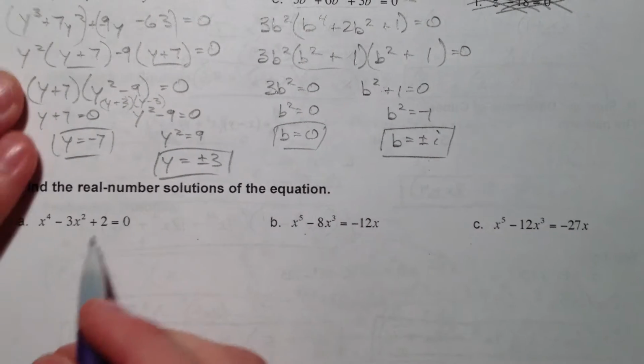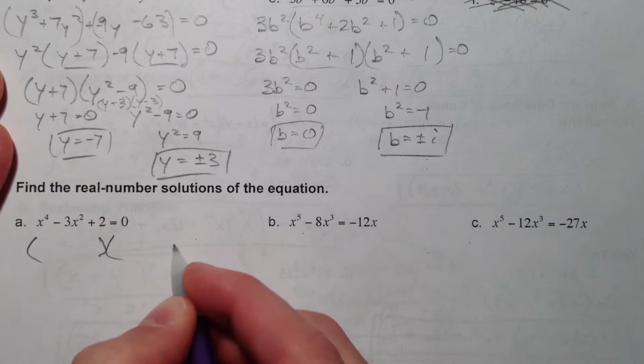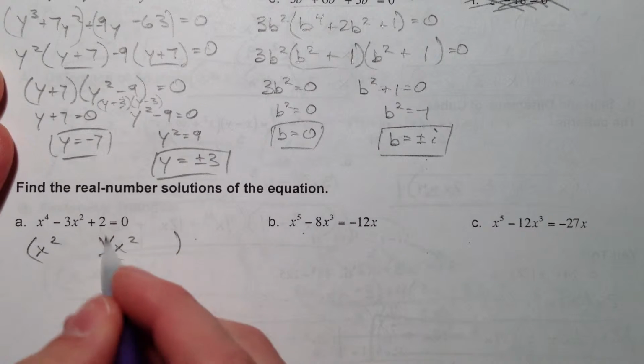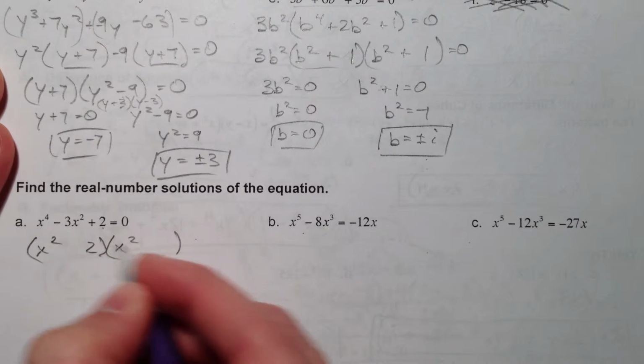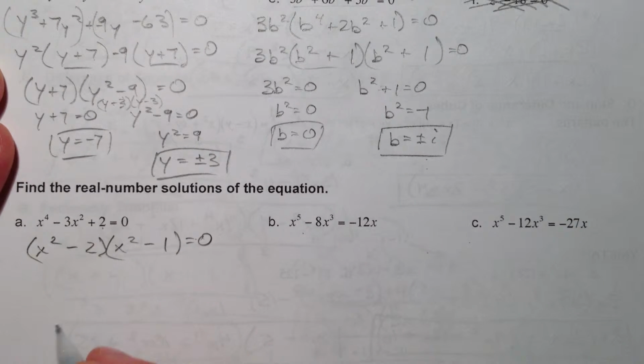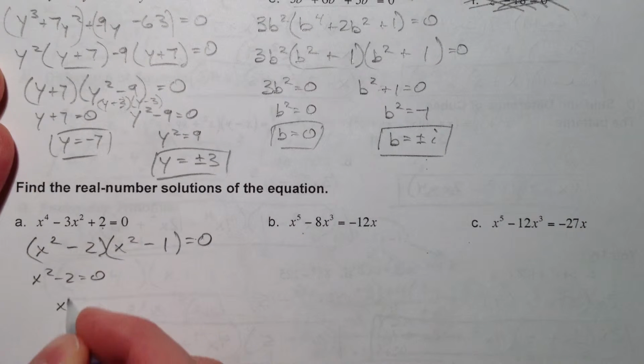So, x to the 4th minus 3x squared plus 2. You can do the same thing. Get x squared. What multiplies to 2? 2 and 1. It's got to be a negative and a negative. So x squared minus 2 equals 0. So x squared equals positive 2.